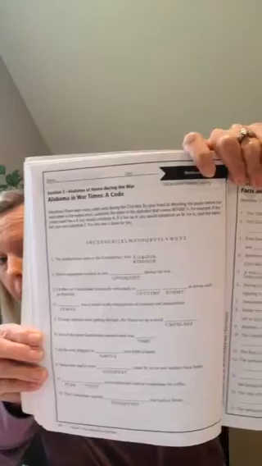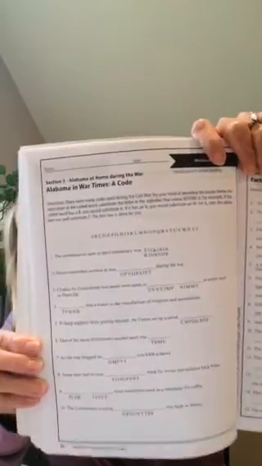Then we're going to take a look at section 3. That starts on page 206. So once again, chapter 7, section 3. This is talking about Alabama at home during the war. So what's going on at home while the war is happening? And this is actually the vocabulary, the workbook page you're going to be looking at. Page 64. Page 64 in your workbook.